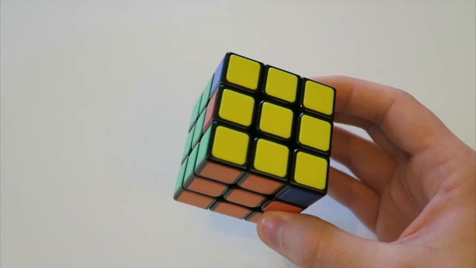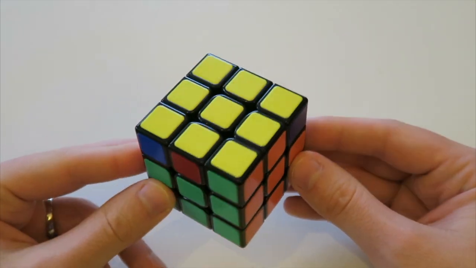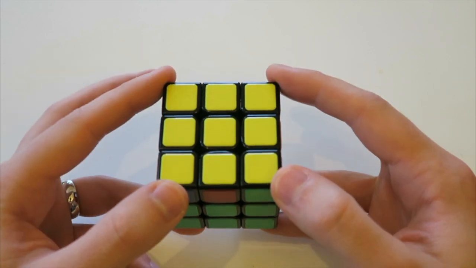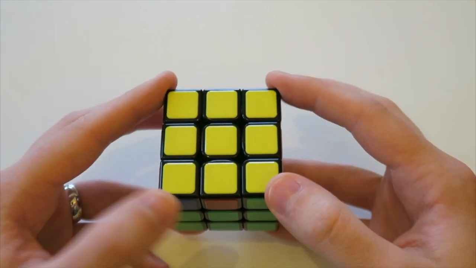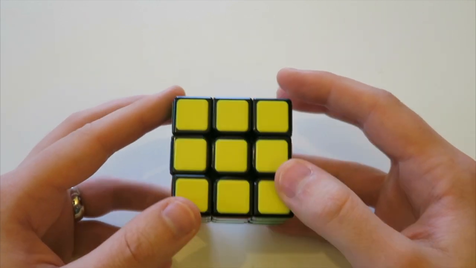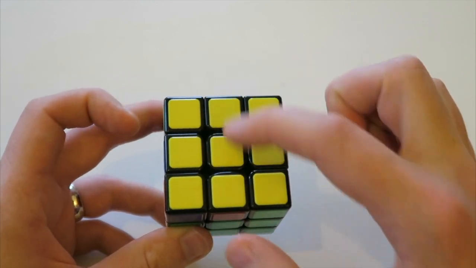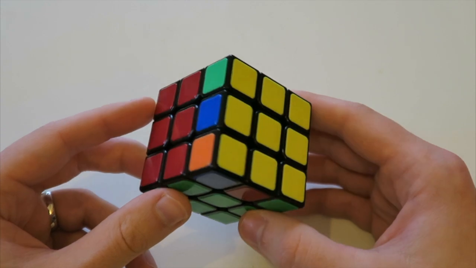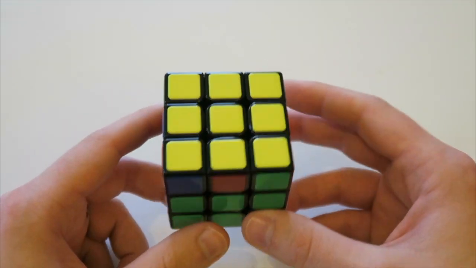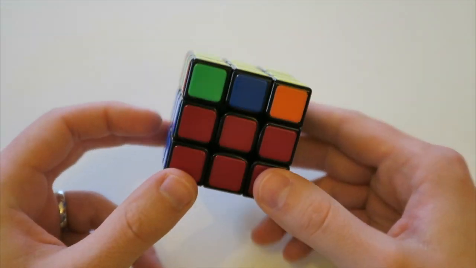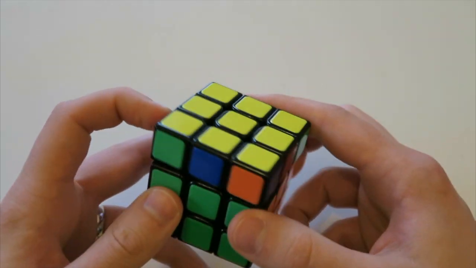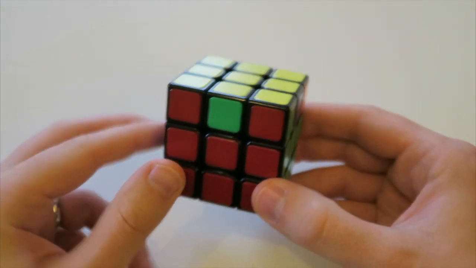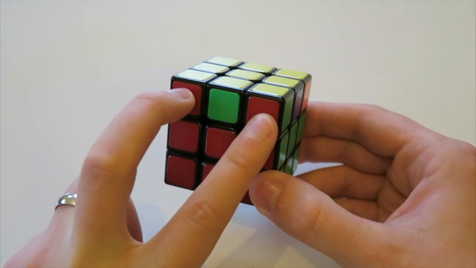So in order to do this, we're going to do it in 2 steps, which is why it's called 2-look. The first step is to permute the corners, so we solve these 4 corner pieces with 1 algorithm, and then we're going to solve the remaining 4 edges with a second algorithm. So there are 2 algorithms you need to learn to do the corners, and there's 2 different cases that you will get.